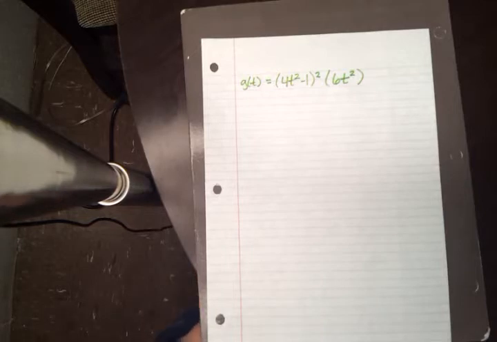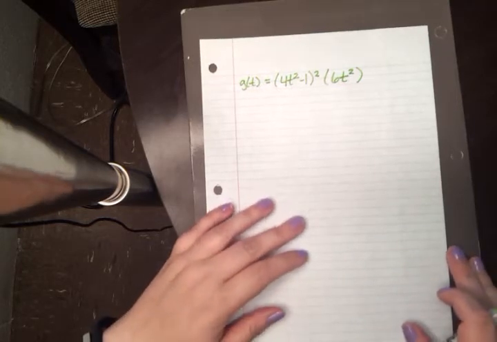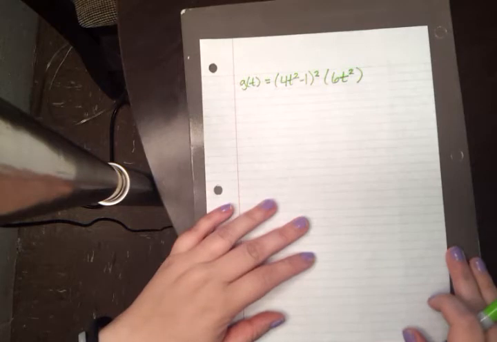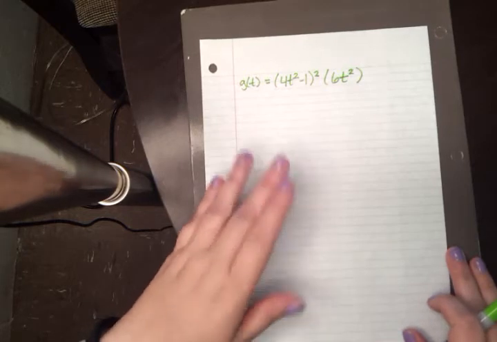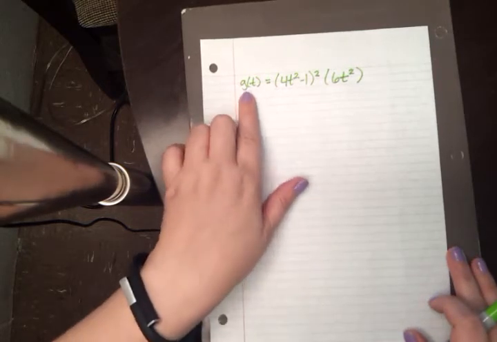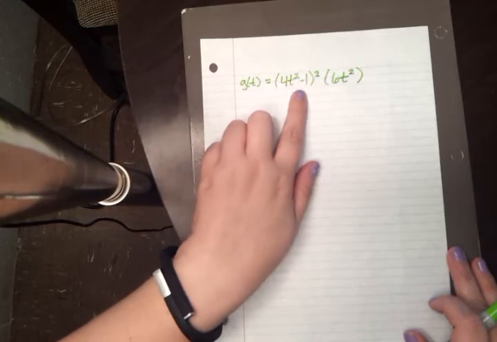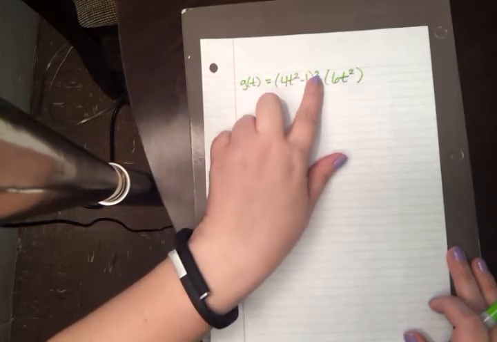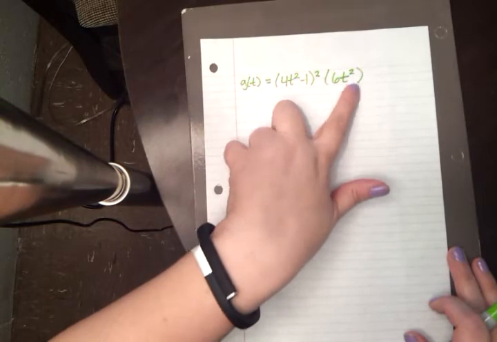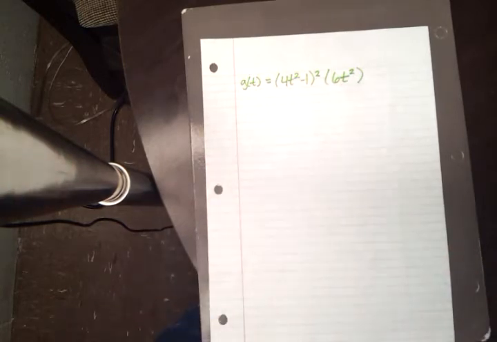There's going to be some simplifying we have to do. But I'm going to take this really nice and slow so that you're going to be able to follow along with what I'm doing, and hopefully it's all going to make sense by the end. So they're giving us a function, g of t equals 4t squared minus 1, and that whole quantity squared, times 6t squared. So I've got two functions that I'm multiplying by each other. That means I'm going to have to use the product rule.